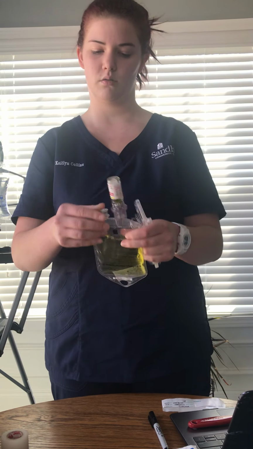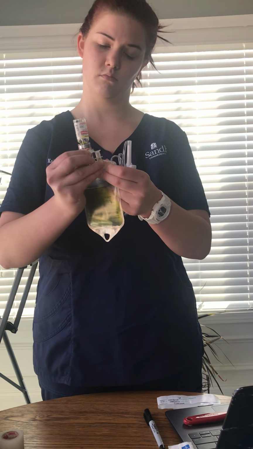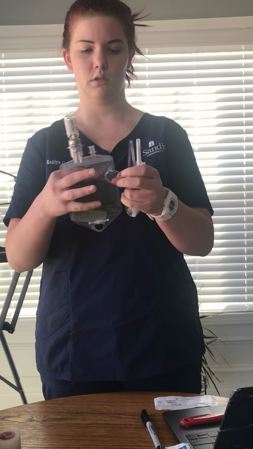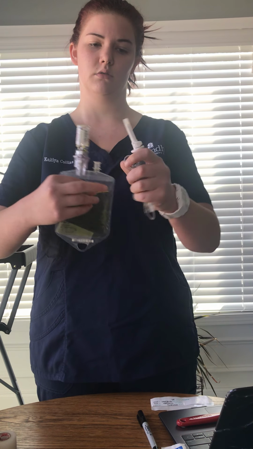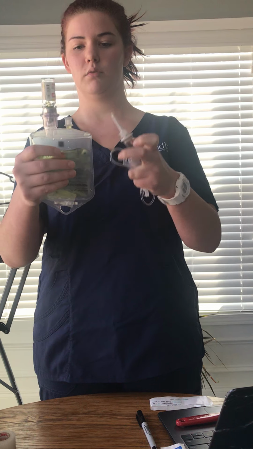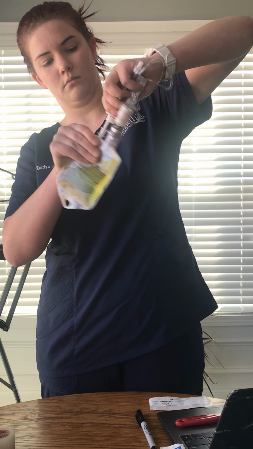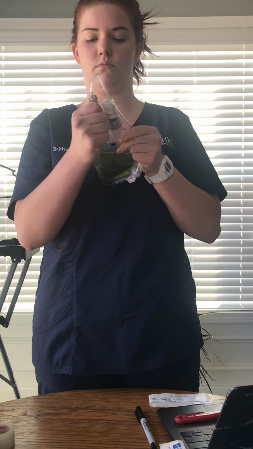And I'm going to peel this off without touching anything. I'm going to take this cap off and put this in here. And I already checked the lower clamp too.